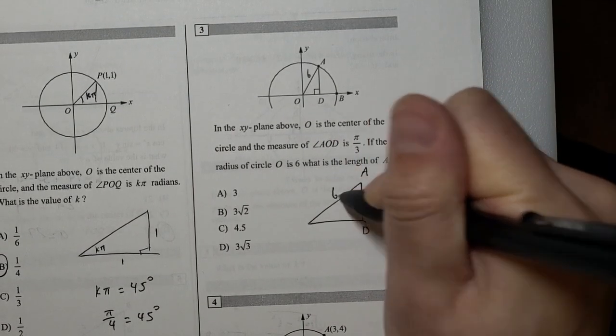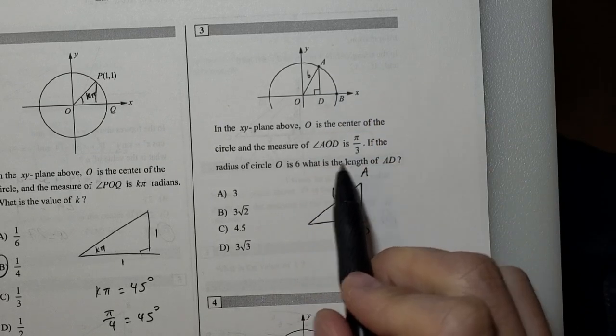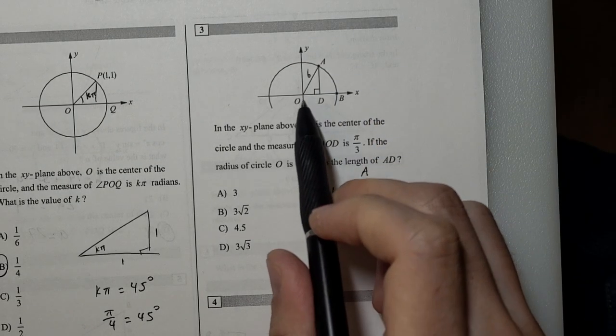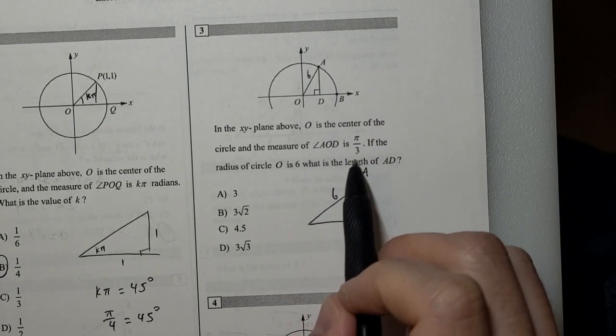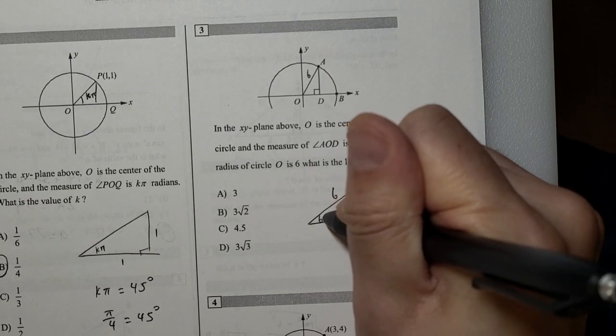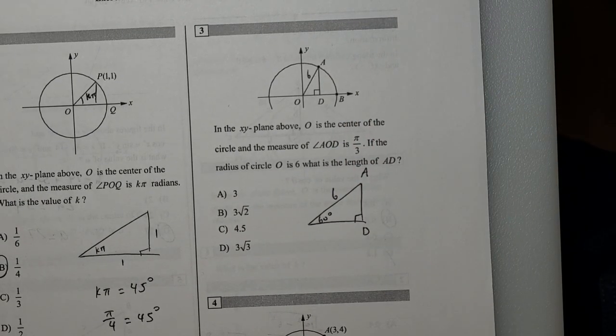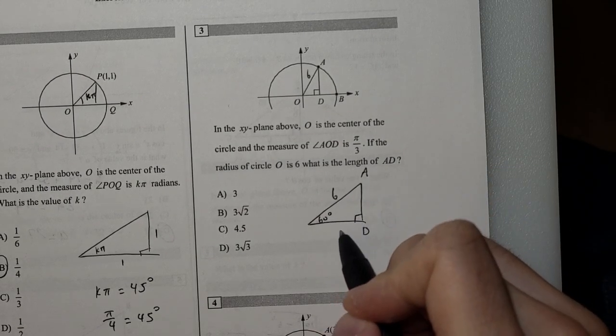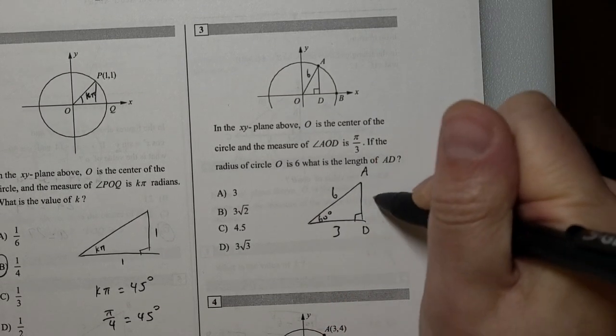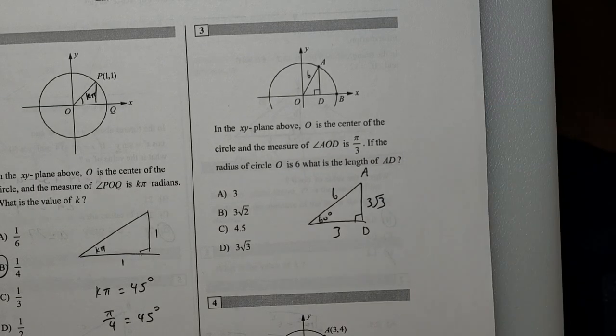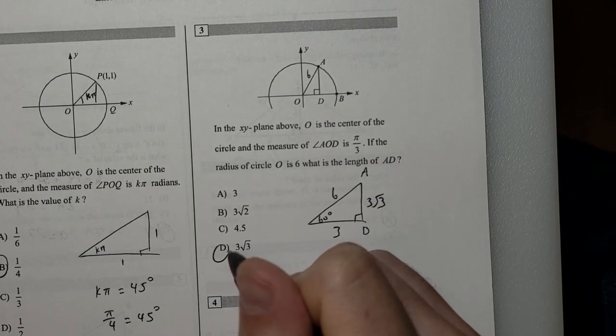This is length 6, because they tell us the radius is 6, right? And this angle AOD is pi over 3, or 60 degrees. There's the right angle here, so we can use the special 30-60-90 triangle. If this is 6, then this is 6 over 2, which is 3, and this is 3 root 3 by the special triangle. So it should be answer D.